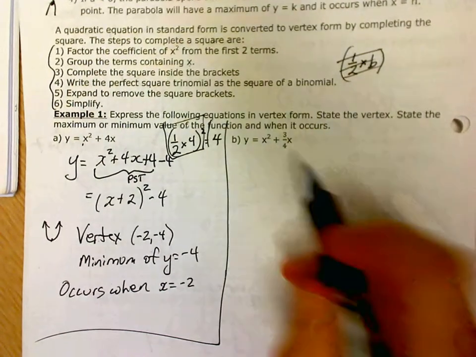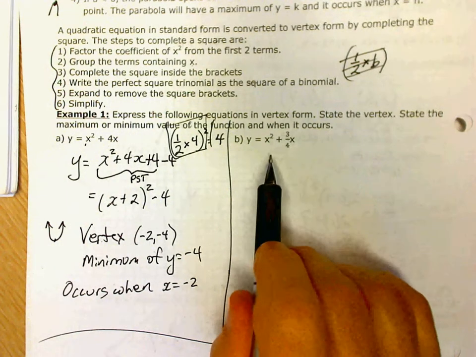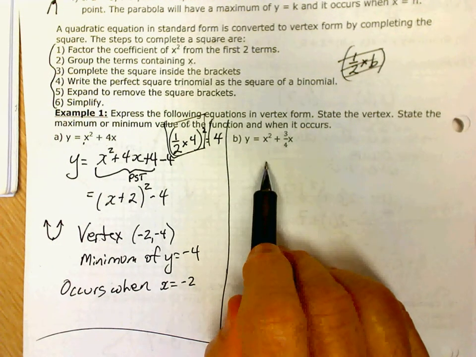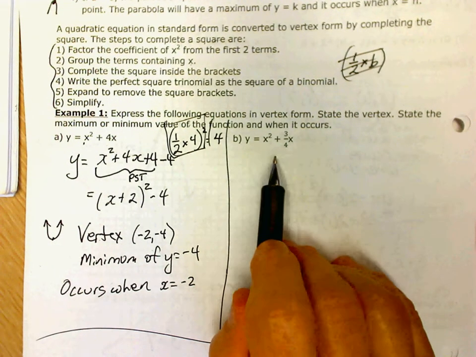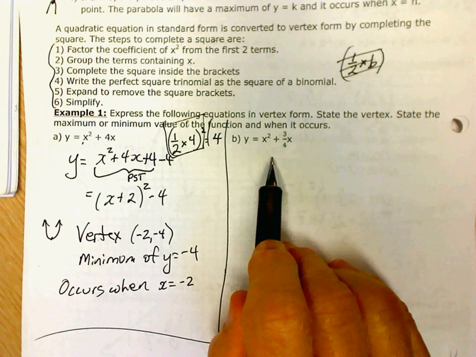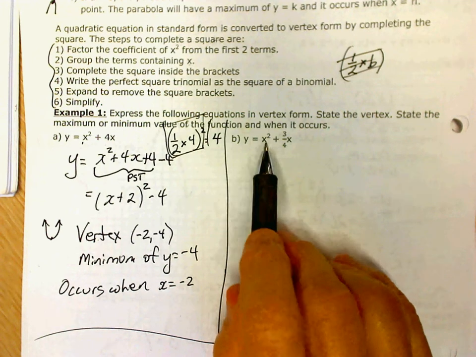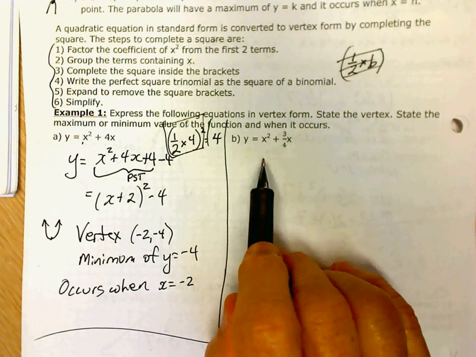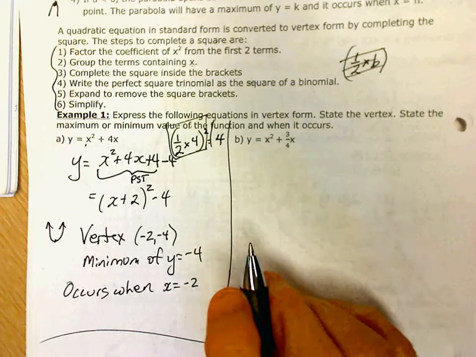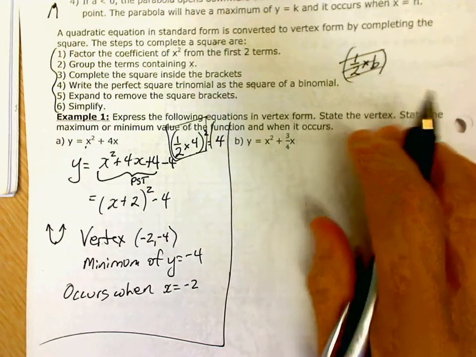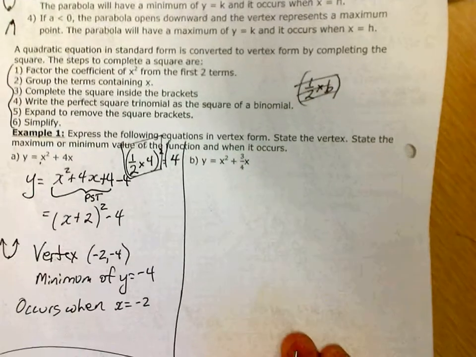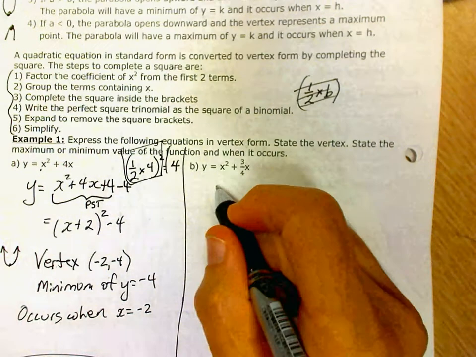Do you feel you need me to do this one, or would you like this example? You guys decide. Agnes, would you like this example? Doesn't matter. Anyone want this example? Okay, if you want it, I'll do it for you. No skin off my bones, I'll tell you that much.